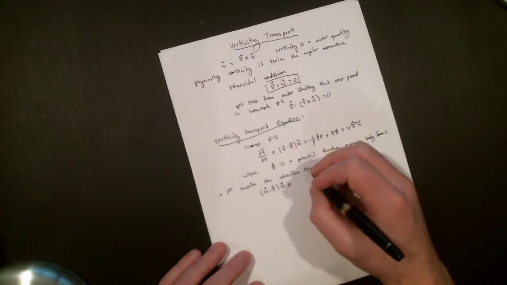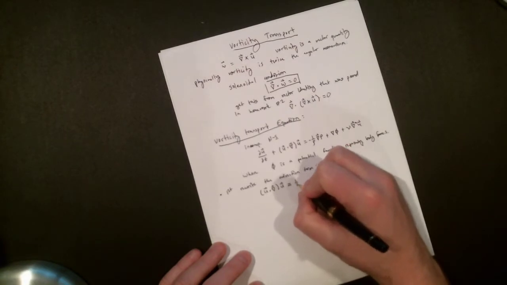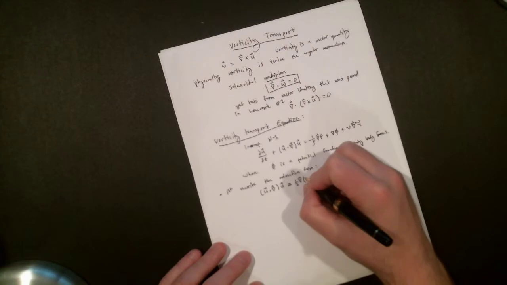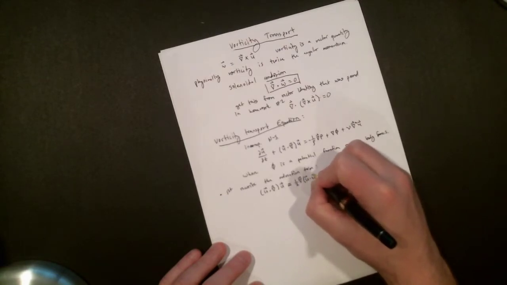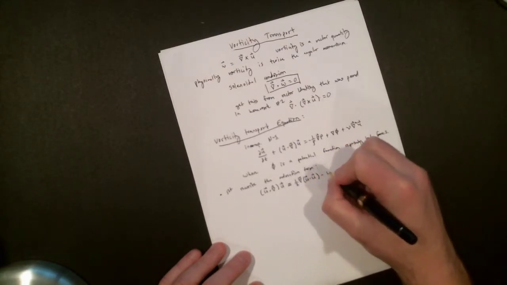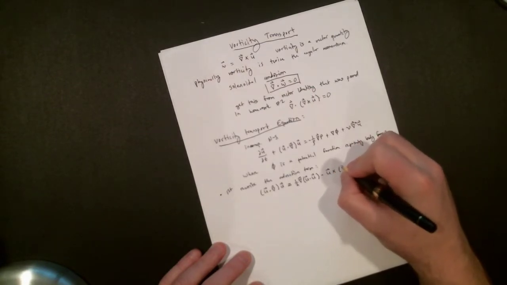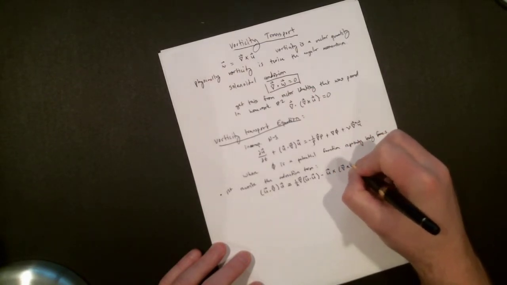So this can be written as 1/2 del of u dot u, minus u cross del cross u.